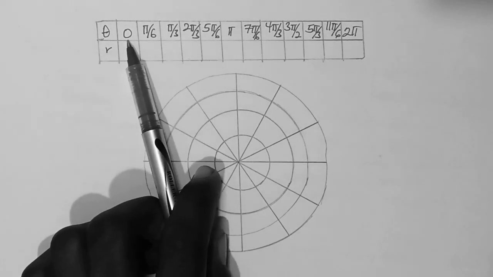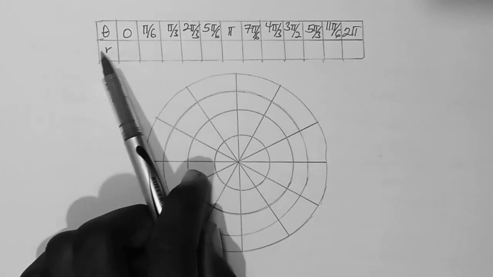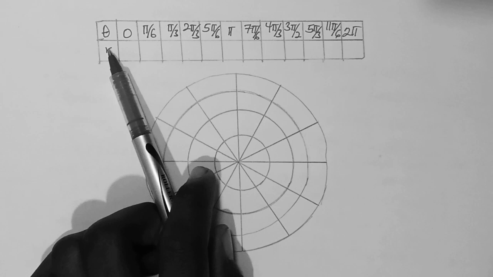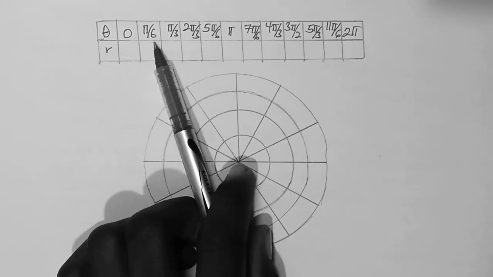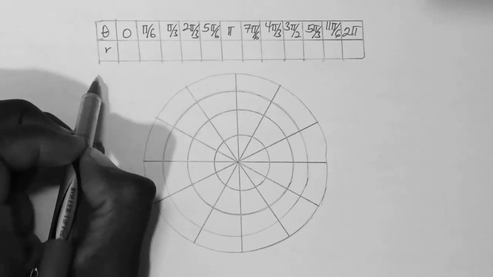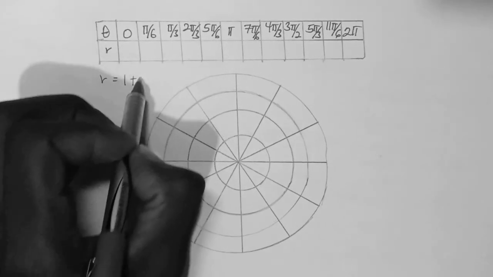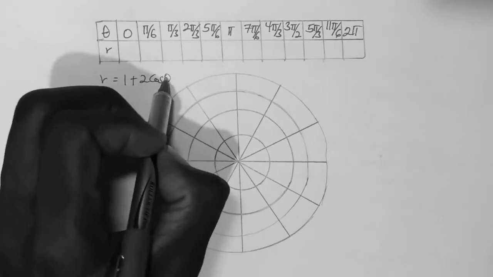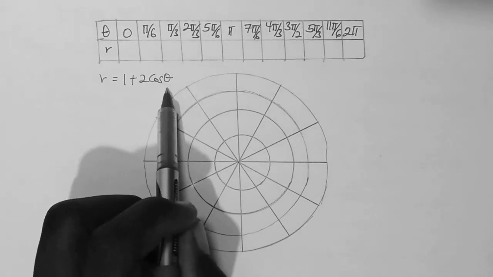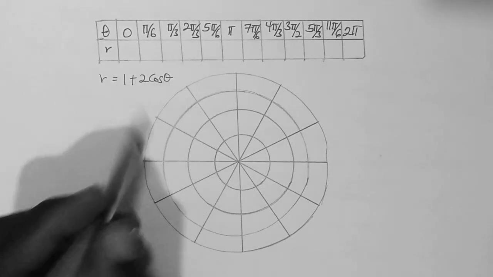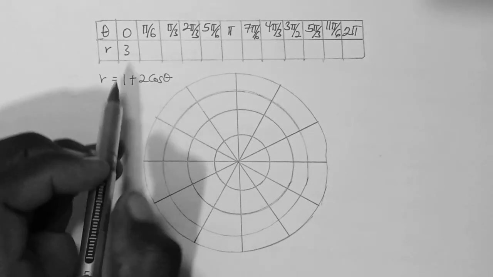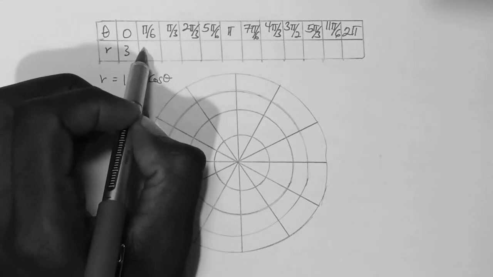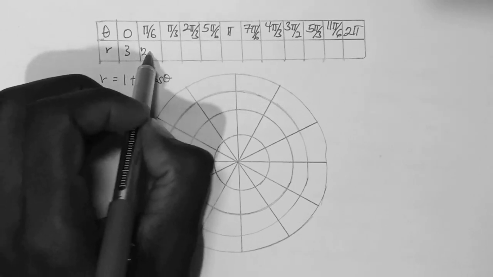Then to find the values of r, we insert the values of theta into the equation that we're given. Remember that we're given r equals 1 plus 2 cos theta. If you put 0 in 1 plus 2 cos theta, you are going to get 3. If you put pi over 6, you are going to get 2.7.